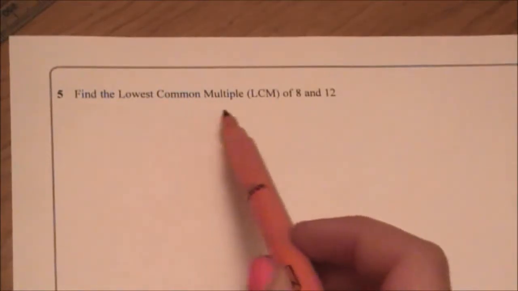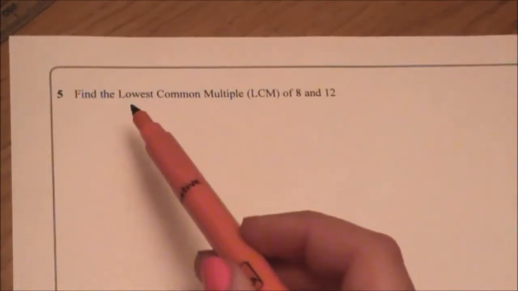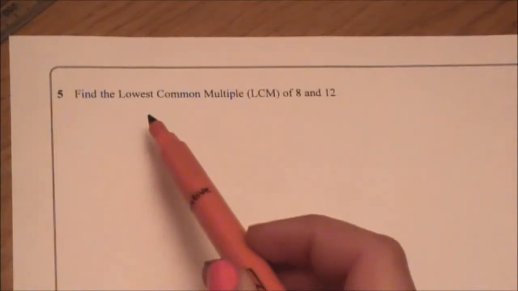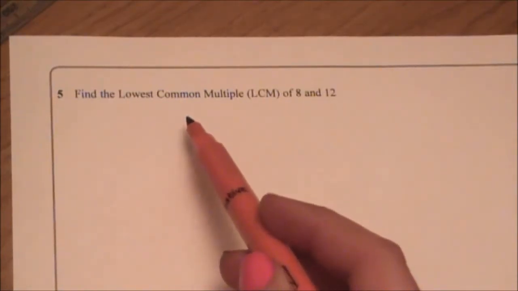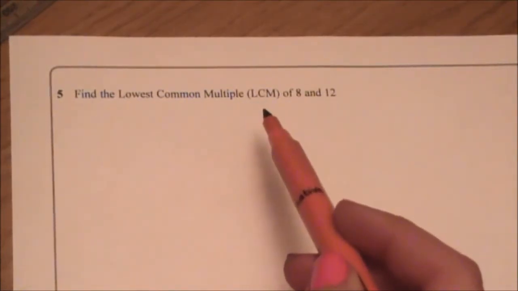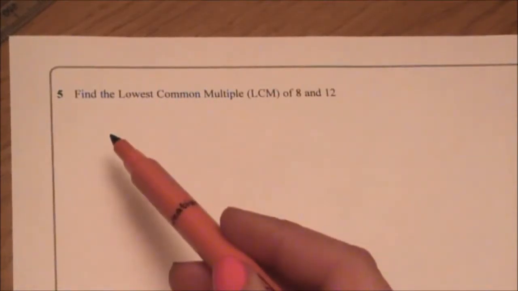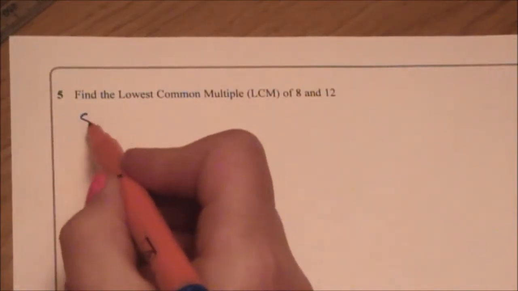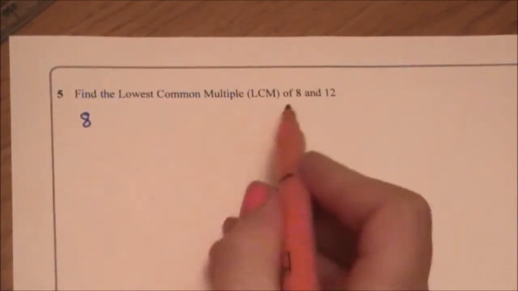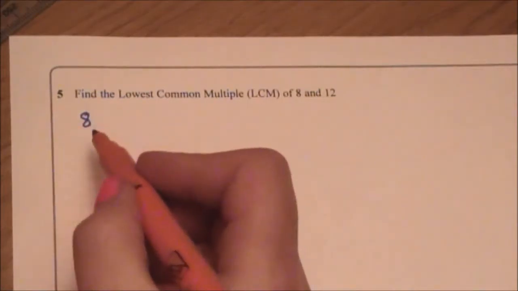Question 5 is the lowest common multiple question. They want you to find the lowest common multiple of 8 and 12. Now there's two methods to do this. There's a very simplistic one which lists the multiples of 8 and lists the multiples of 12 to find the lowest number that they both have. So let's do that first.